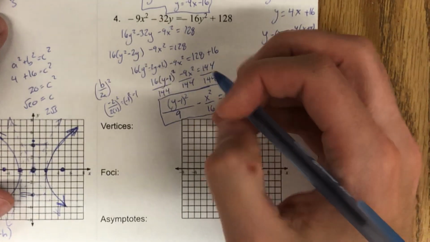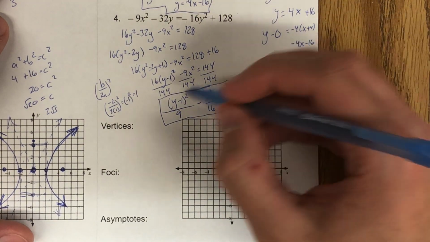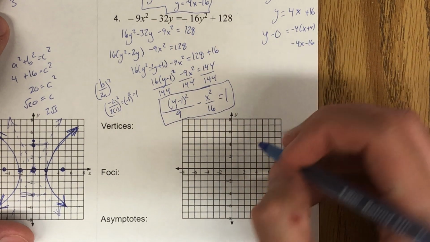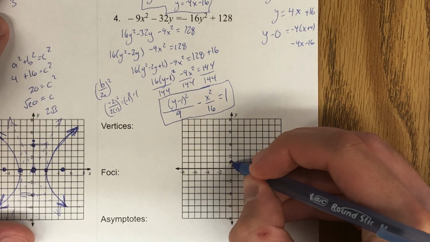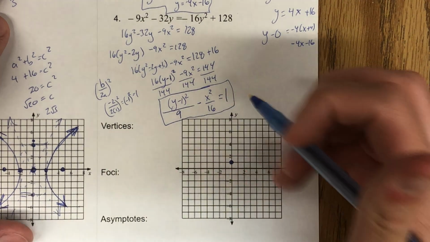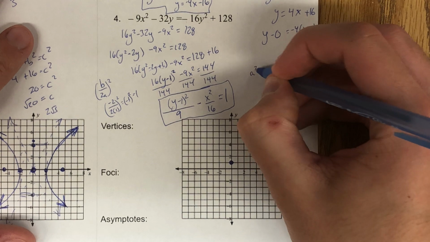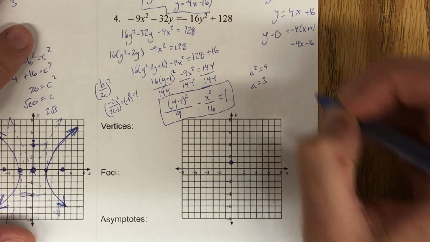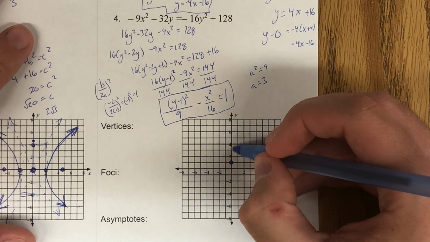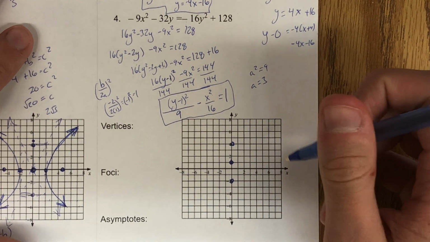Okay. So this is vertical. Since y comes first, our center is going to be at 0, 1. Since our h would be 0, k would be 1. And it's going to be vertical. So in this case, a squared is 9, so that means a is 3. So our vertices will be 3 above and 3 below the center.